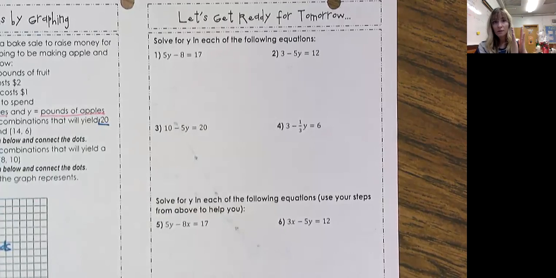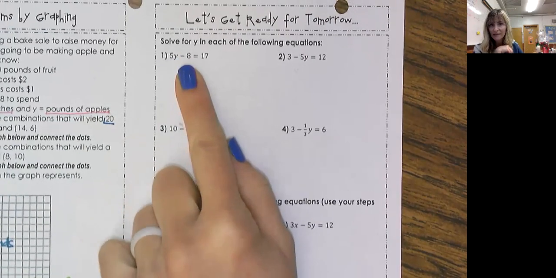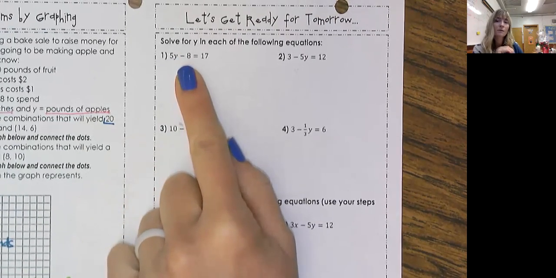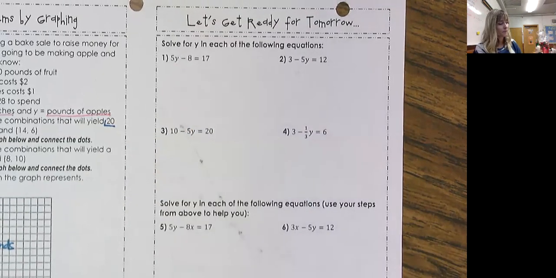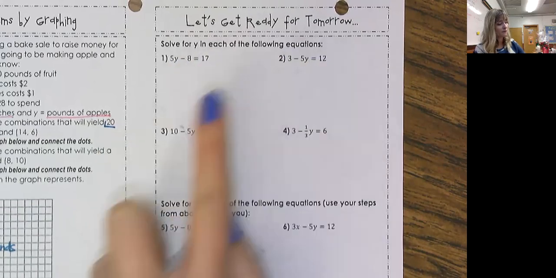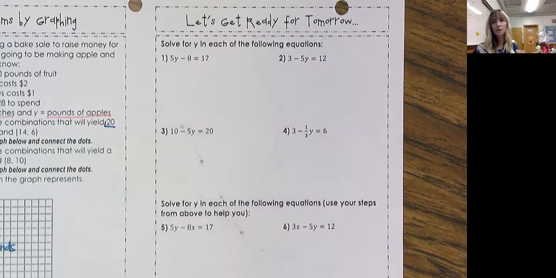So here's what I want you to do first. I don't think you need me to walk you through every single one of these. I think you can do it without me because we've solved tons of equations like this. This doesn't even have variables on both sides. It's just a basic two-step equation like what you did in 7th grade. So once again, you are going to pause me right now and solve these top 4 equations for y. Pause me and solve those 4 equations.